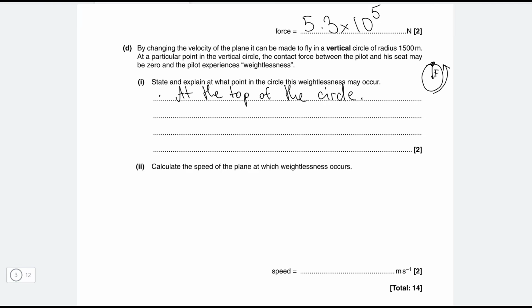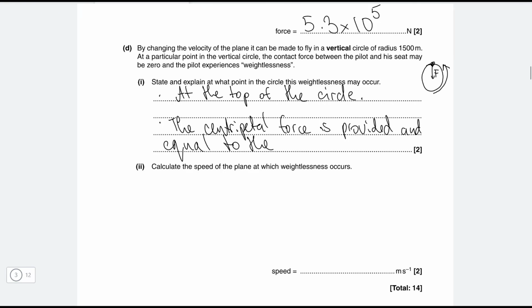So for a brief moment the weight is making the airplane turn, so we can just say that the centripetal force is provided by the weight and equal to the weight. Perfect.